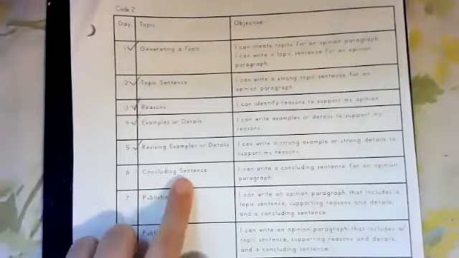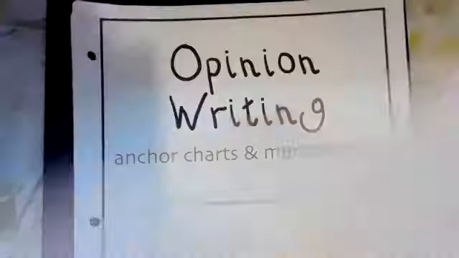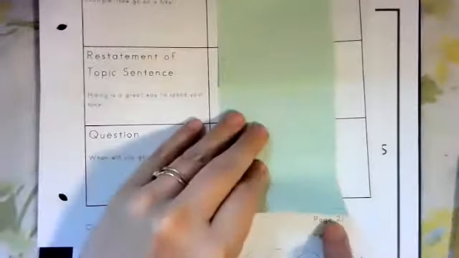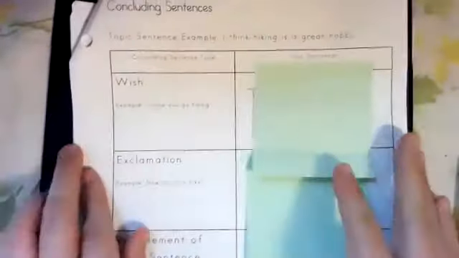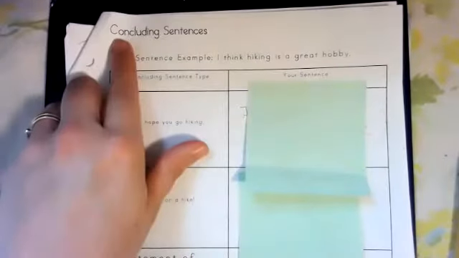So today we're working on lesson 6, concluding sentence. Our objective today is I can write a concluding sentence for an opinion paragraph. I'm going to put a check right here to show that I'm getting that done. So our concluding sentence work is on page 21. And as you can see, I have little post-it notes on here because I've already done it before.